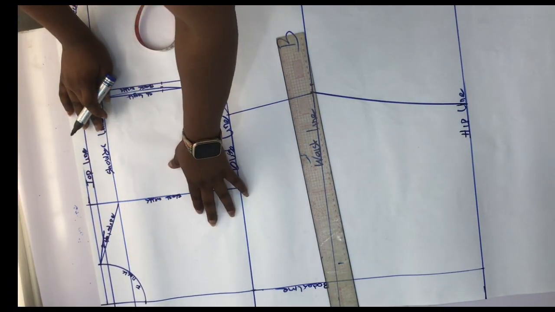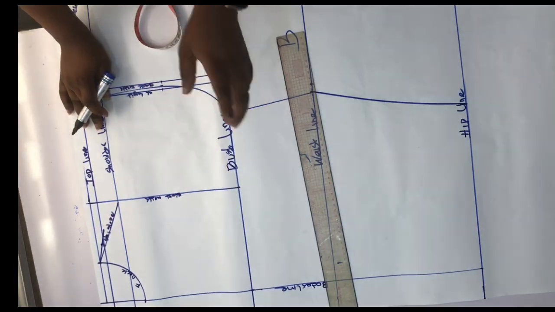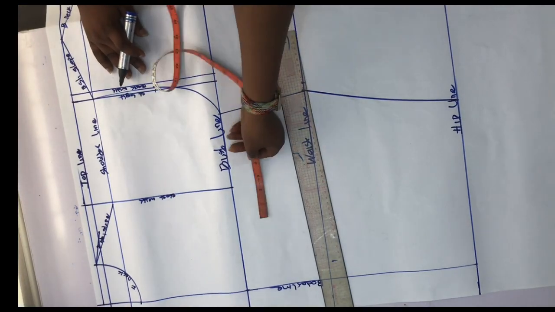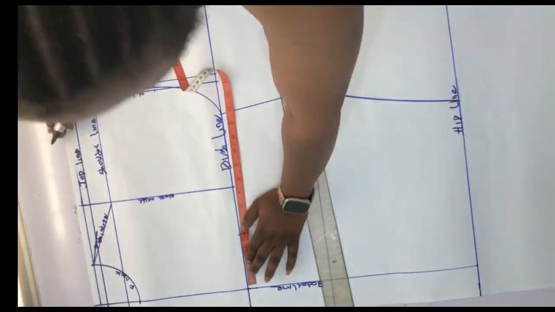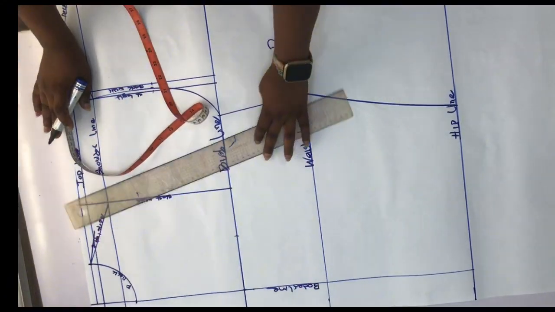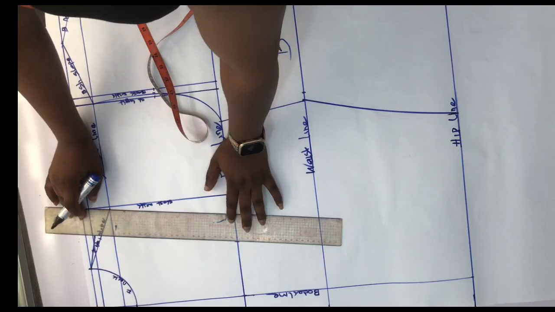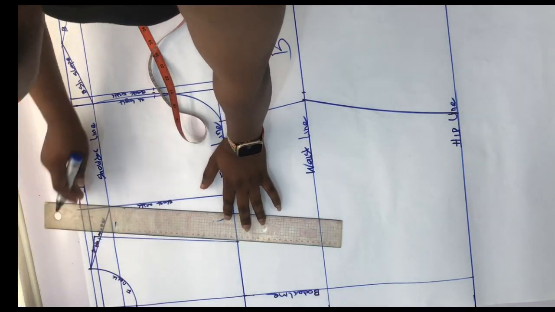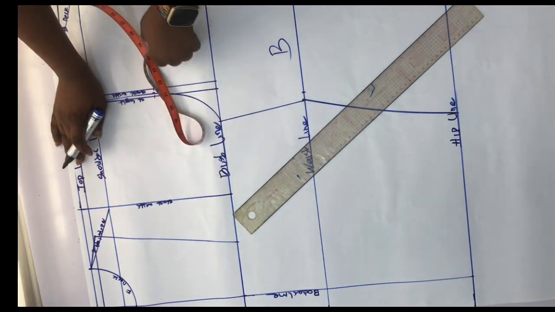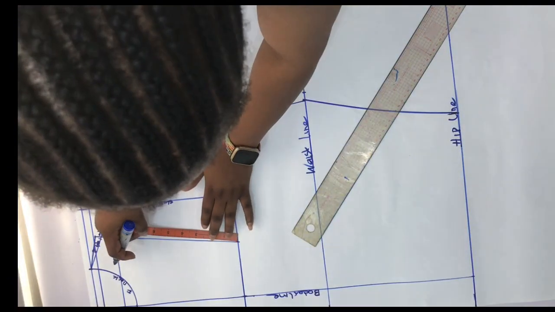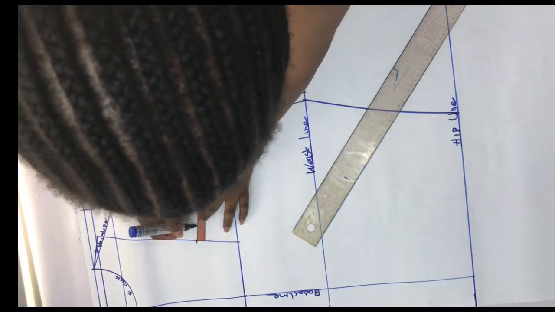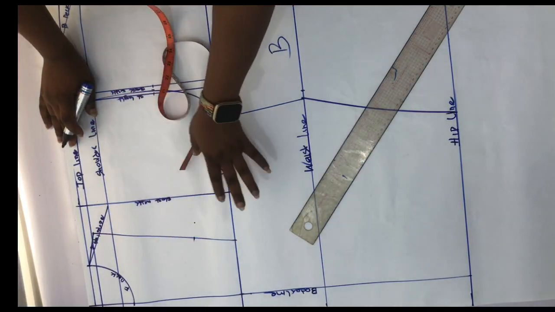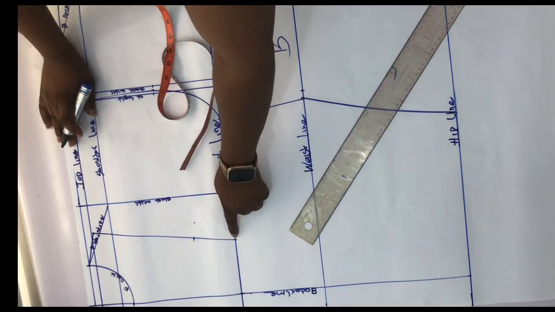So now on the bust line, we're going to be measuring our bust distance. Don't forget that my bust distance is 8, so I'm going to be dividing it by 2, which will make it 4. Then from there, I'm going to connect it to the first half of the shoulder slope. So after doing that, we are going to be using that leg as the first shoulder dart.